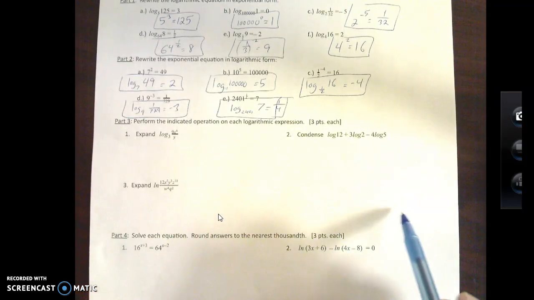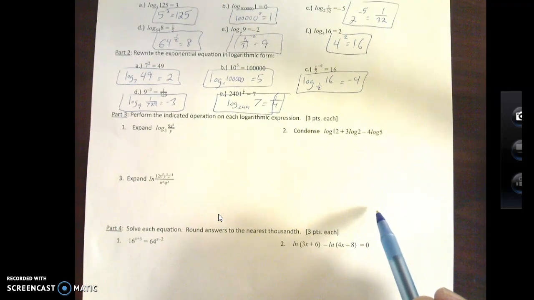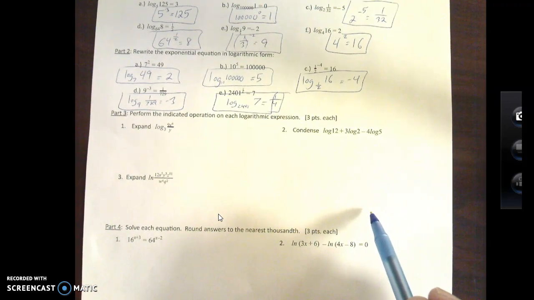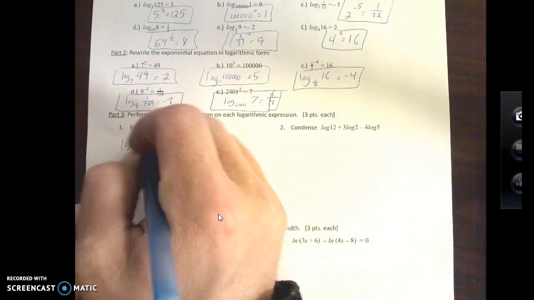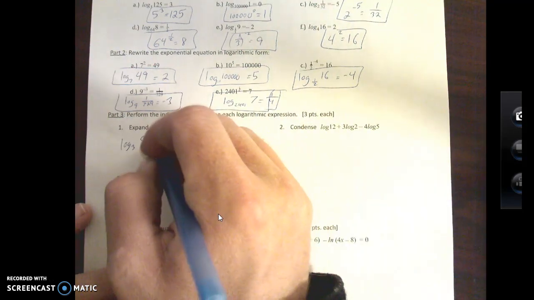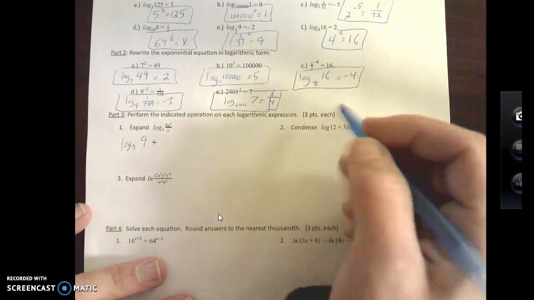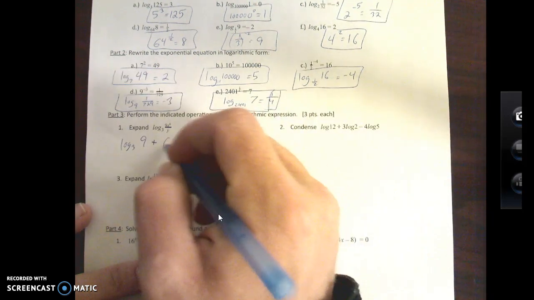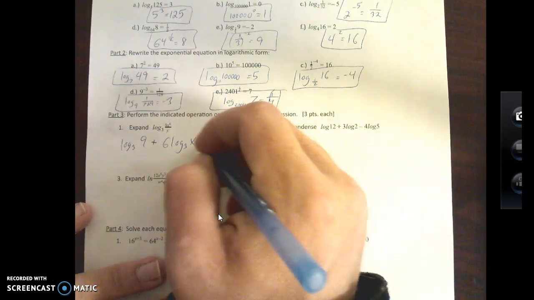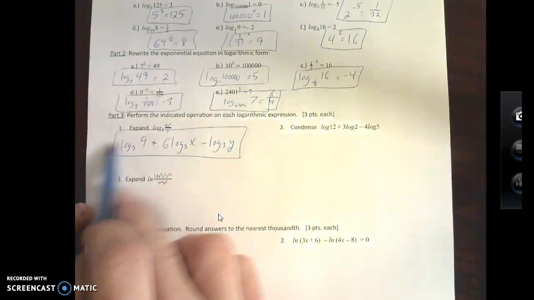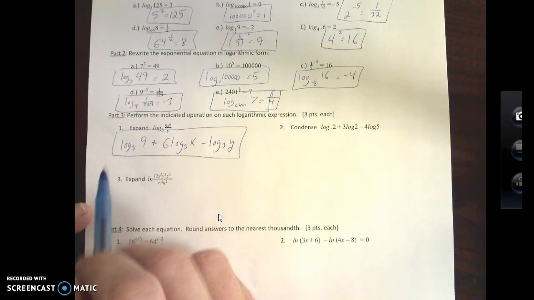Now, expanding and condensing, you guys have to know that multiplication is broken up with plus signs, addition, division is broken up by minus sign, subtraction, and the exponents get pulled out front. So when it said expand, log base 3, 9x to the 6 over y, we've got log base 3 of 9, plus sign, okay. Now the exponent for the x is 6, so 6 log base 3 of x. And then because I'm dividing, it's just minus log base 3 of y. Now, you could be good there.